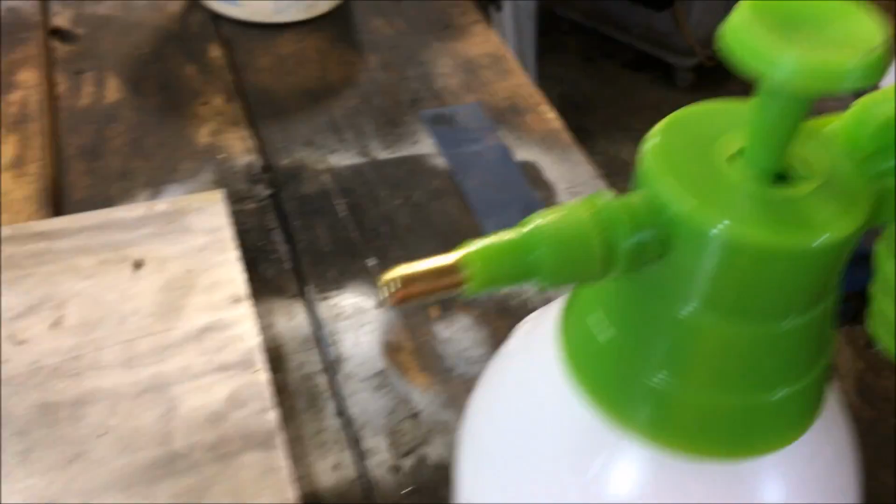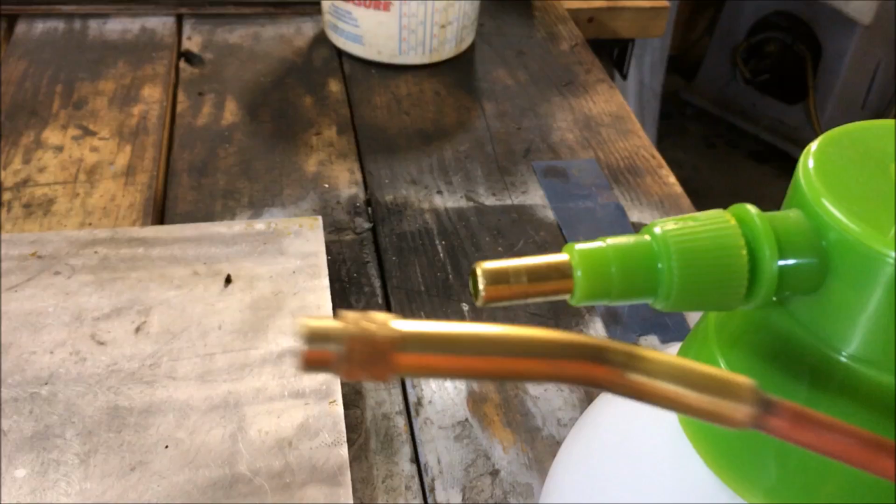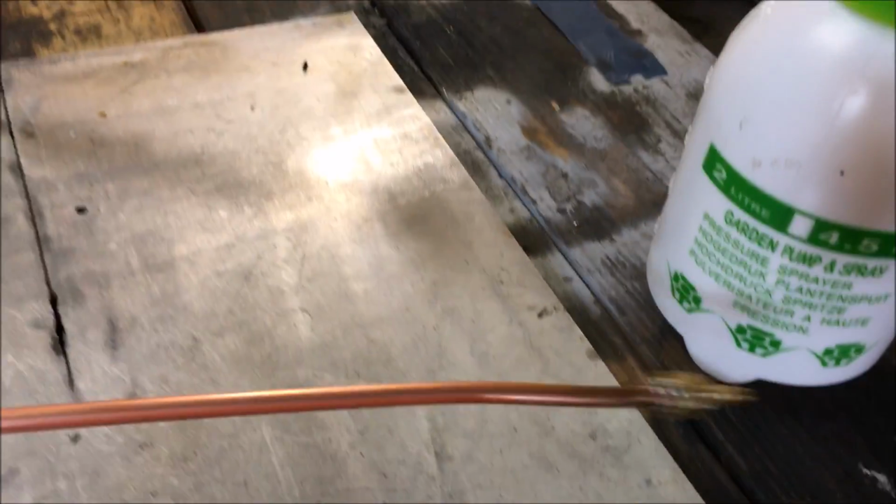What's up, guys? Today we're going to be testing a waste oil burner nozzle. Now I picked this up for $4 at Menards. I basically cut the end off of this spray bottle, and we're going to be seeing how it behaves today.